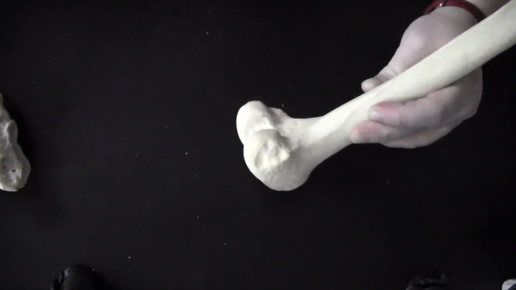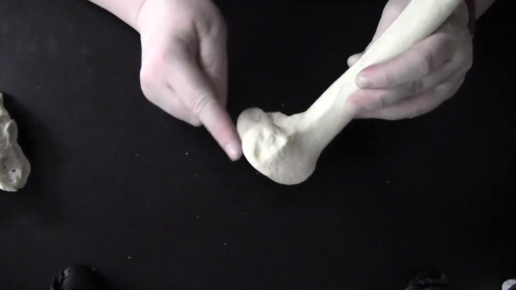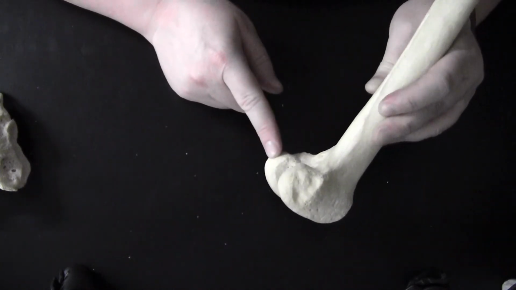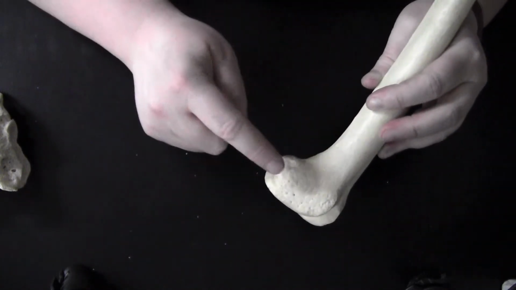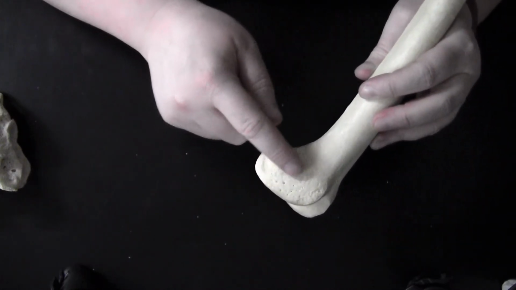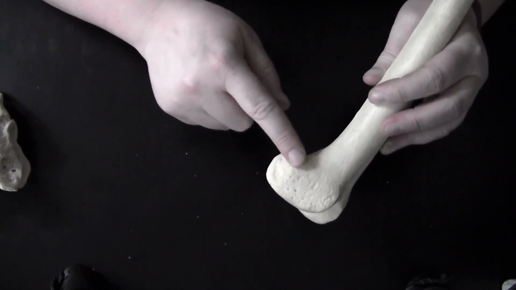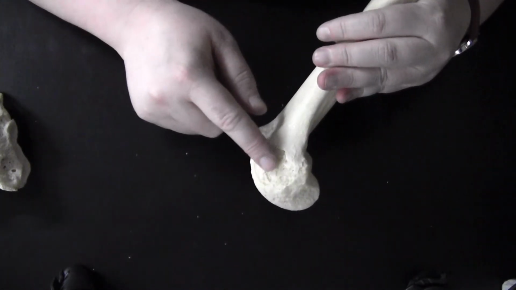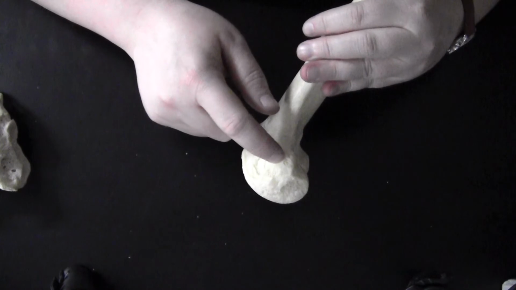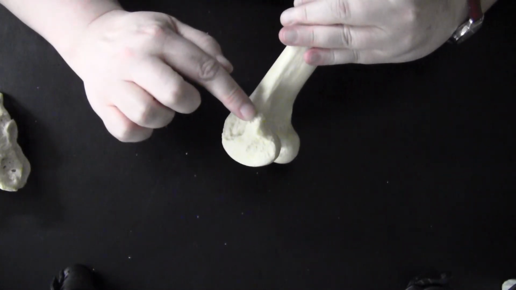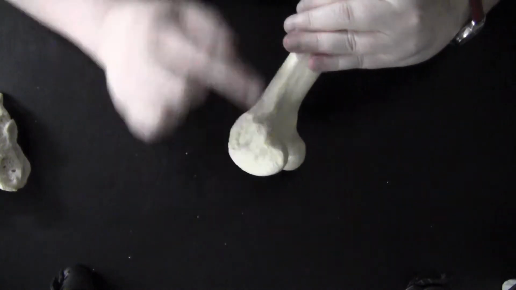So the condyles are rounded projections that help to form a joint. So that's a condyle and that's a condyle. Now, an epicondyle is on top of a condyle. So this is my condyle, and see that bump that's right on top of the condyle? That's an epicondyle. Here's one over the other side. This bone's been a bit beat up, but here's an epicondyle, and then here's my condyle. So the epicondyle is on top of the condyle right there.